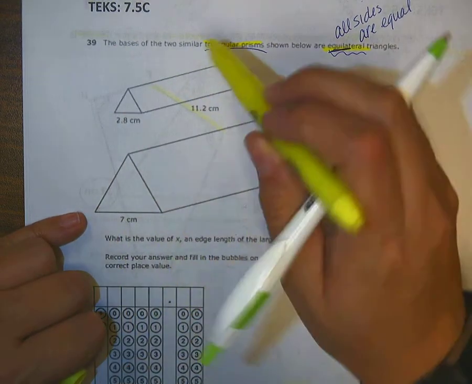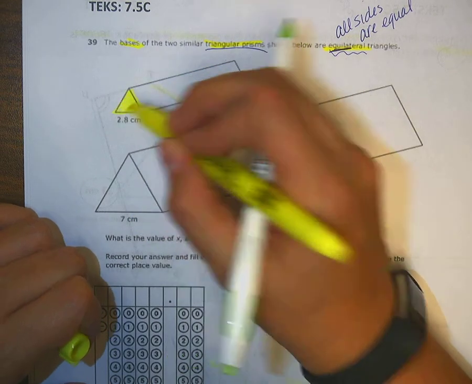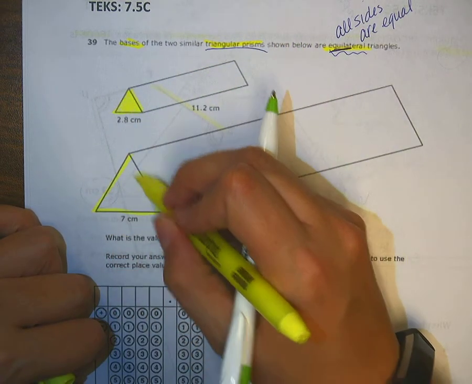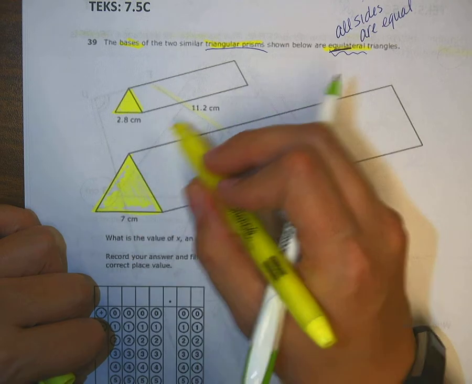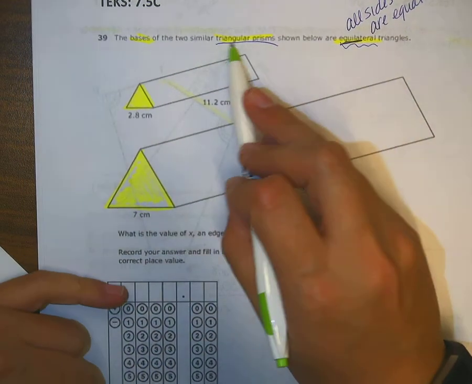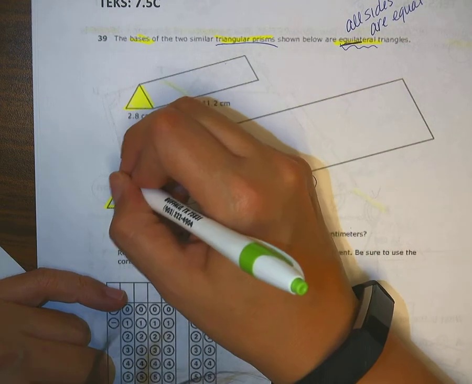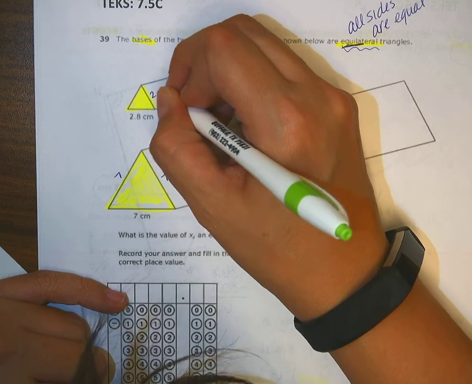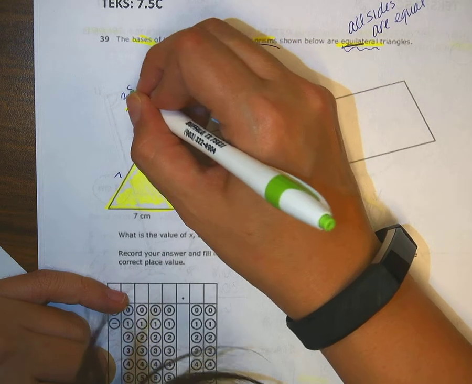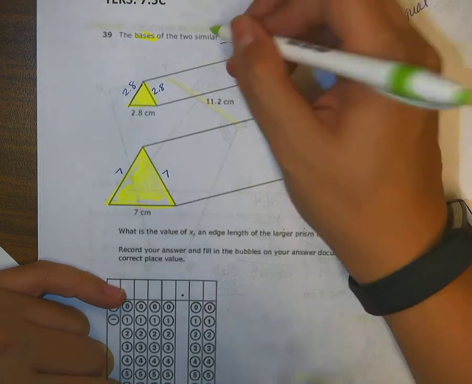And because it's a triangular prism, we know that these are my bases. Don't get confused and think, but it's sitting on a rectangle, which is the bottom. Okay, that's not true. These triangles are my bases. So that just means that this measures 7, this measures 7, this is 2.8, this is 2.8, because they're equilaterals. Let's see. We have similar figures.